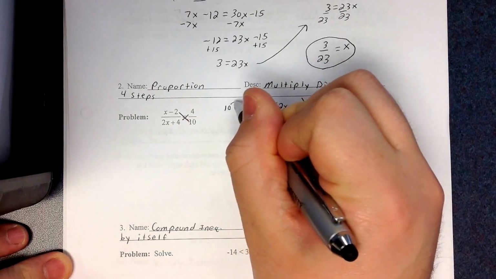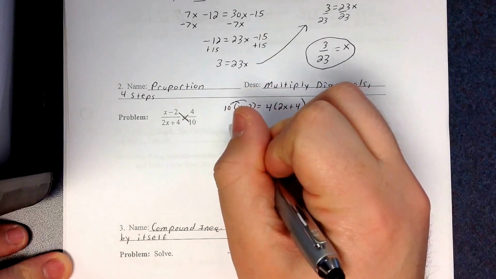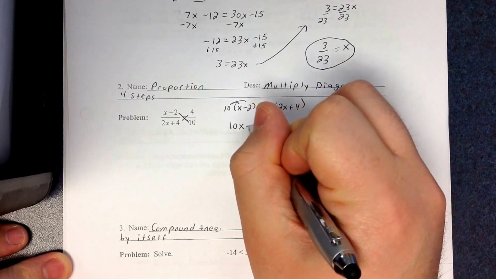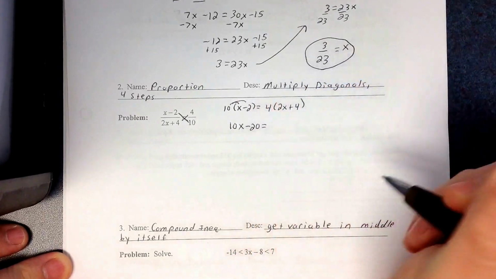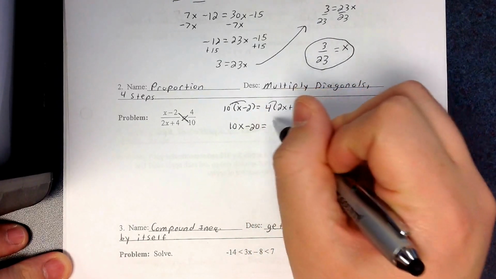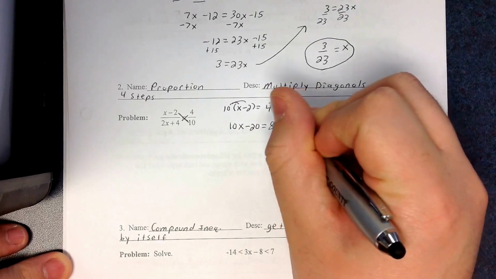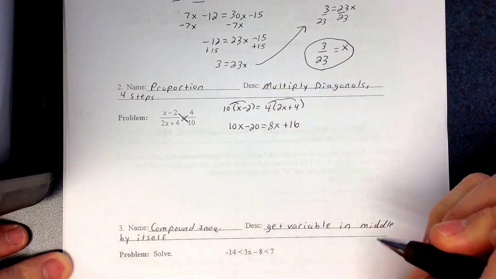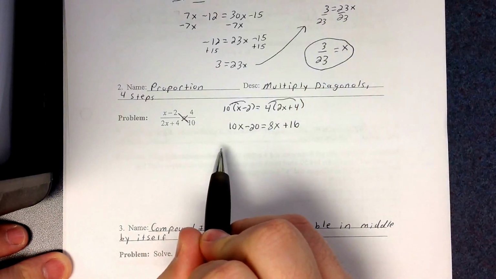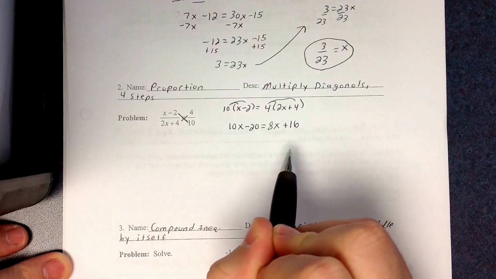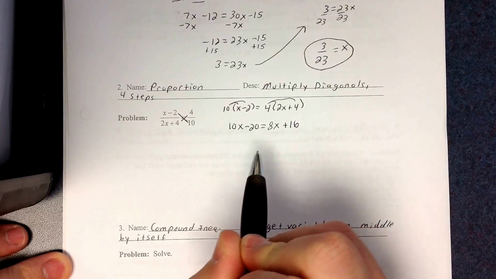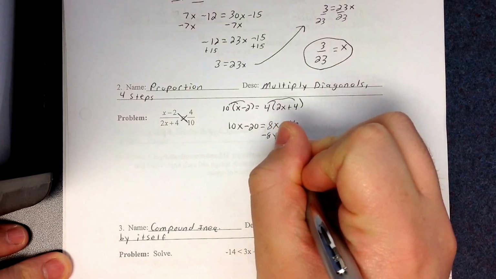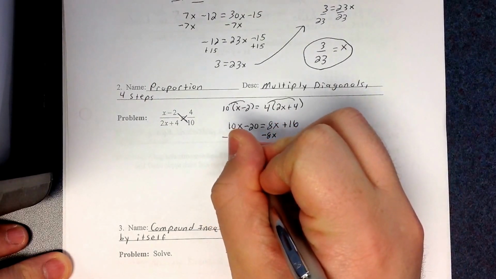So I distribute. 10 times x is 10x. 10 times negative 2 is negative 20, equals 4 times 2x is 8x. 4 times 4 is positive 16. In this case, there's nothing to combine on the left hand side or the right hand side. So now I want to get the variables on one side. So 8x is the smaller variable. So I'm going to subtract 8x from both sides.